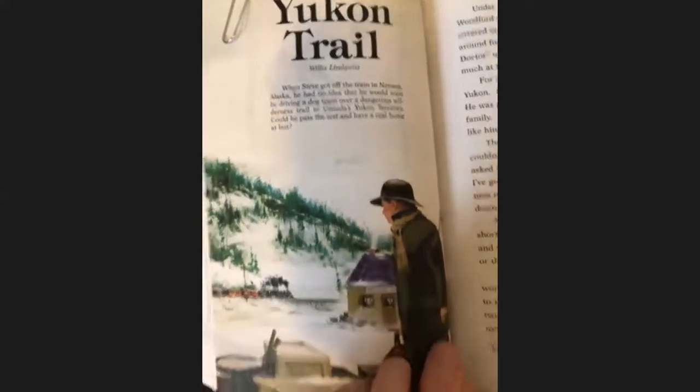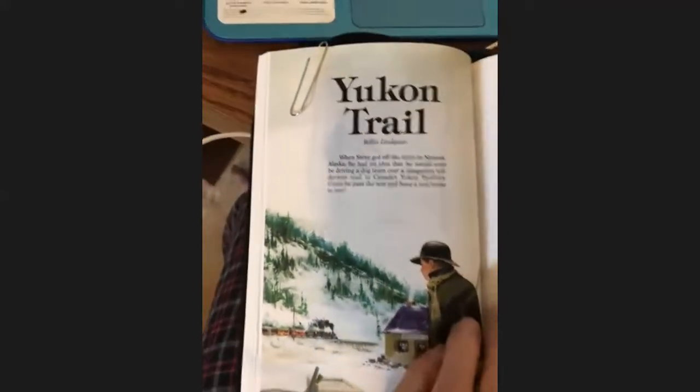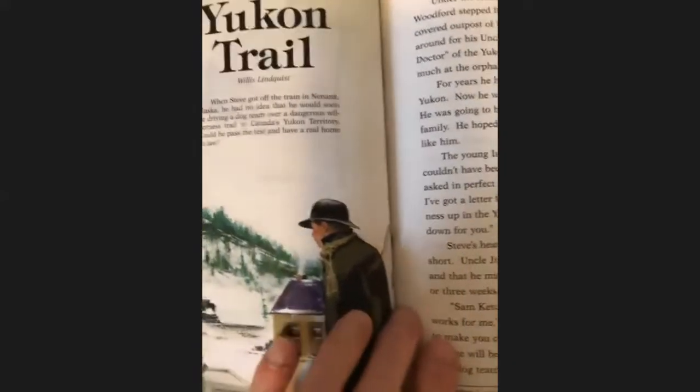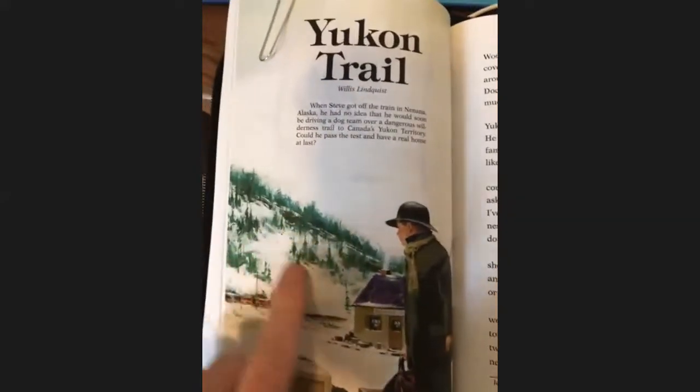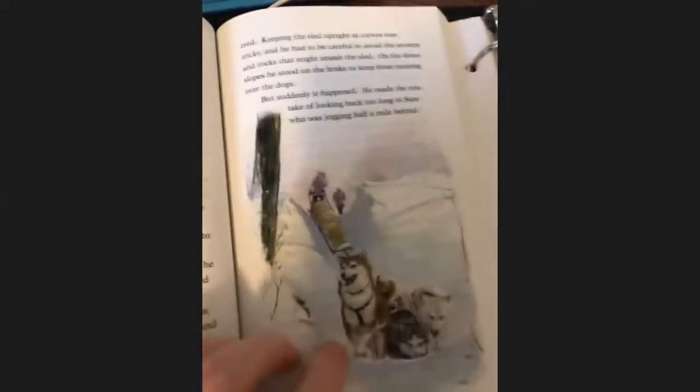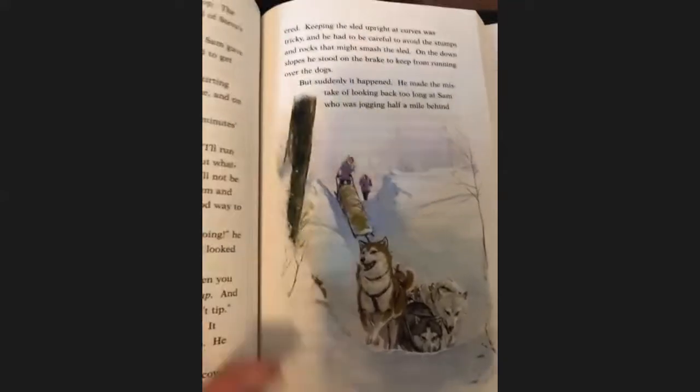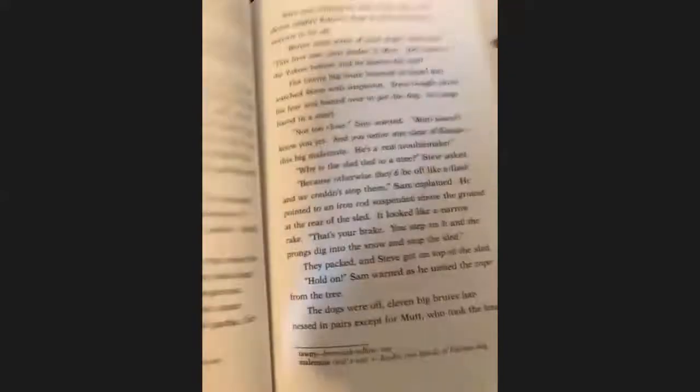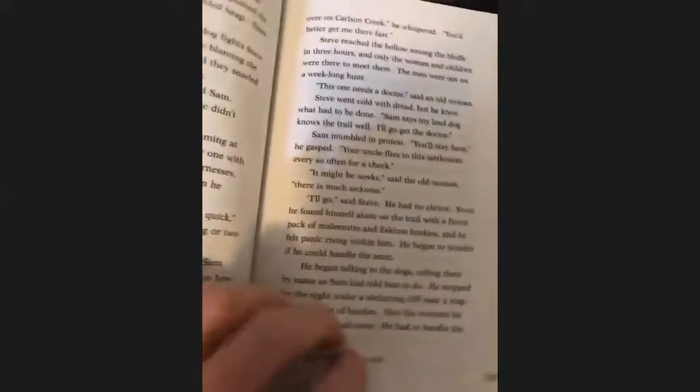You see this page here in your reading book? You're going to be reading the Yukon Trail. I love this story. It's all about the Yukon, way up in Alaska. There's a story all about these dogs and the dog sleds. So you read it on page 132 and just read the story.